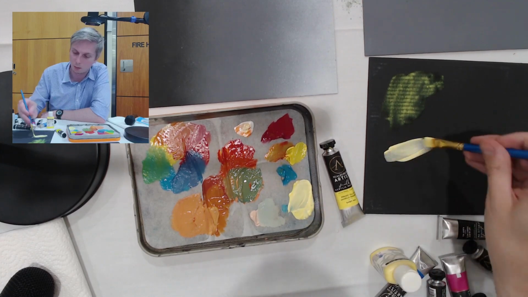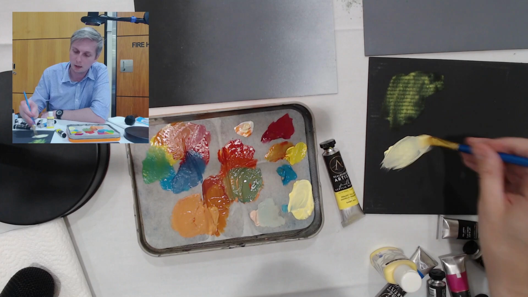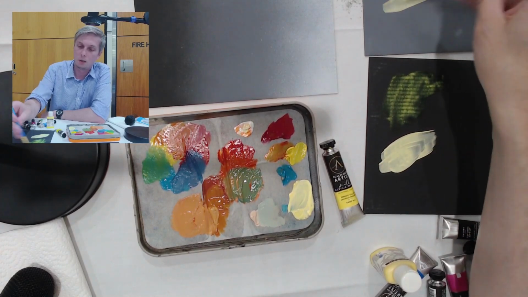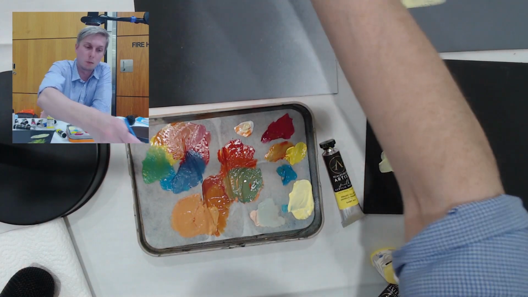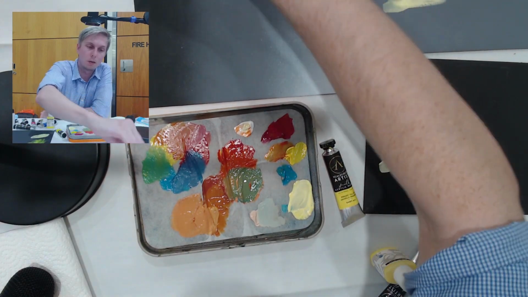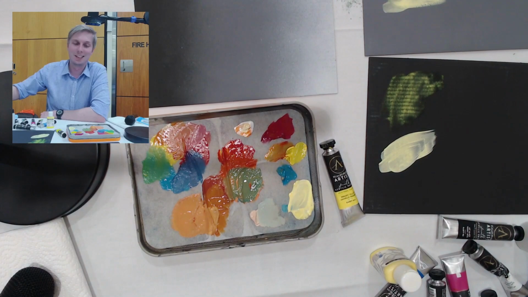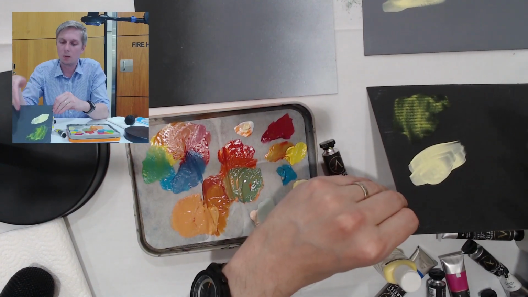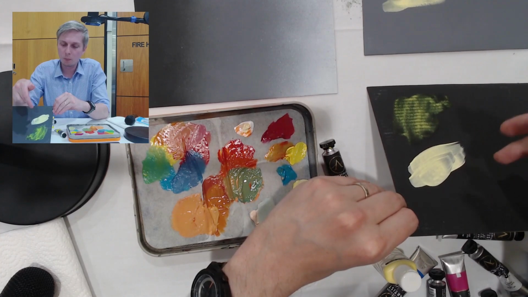This may not be a great example. So it's a bit paler, but then when you come through for the second coat, you can see, oh, I got some green in there. Oops. Disregard that one. So just showing the difference. Obviously, it's no longer the same color, but the coverage will improve.